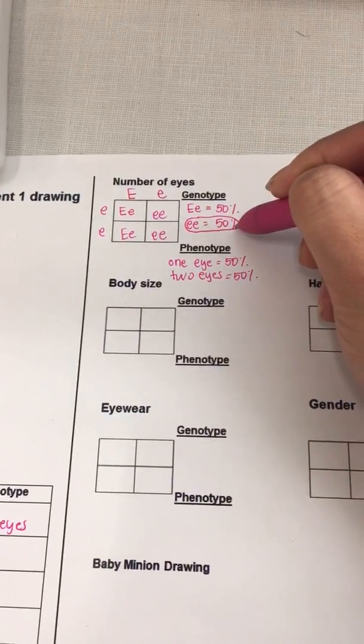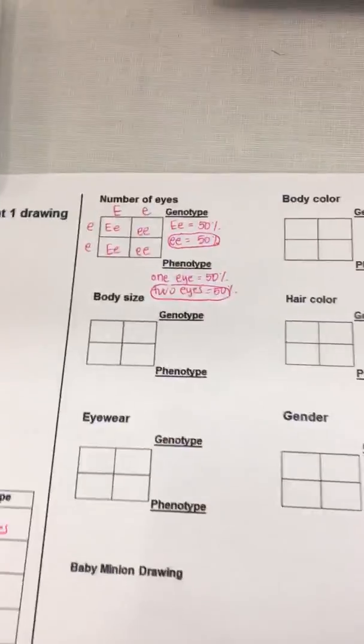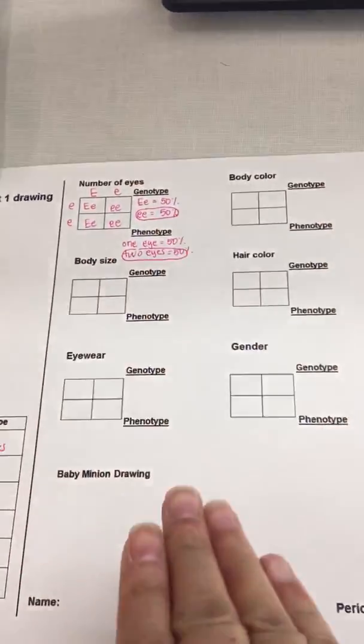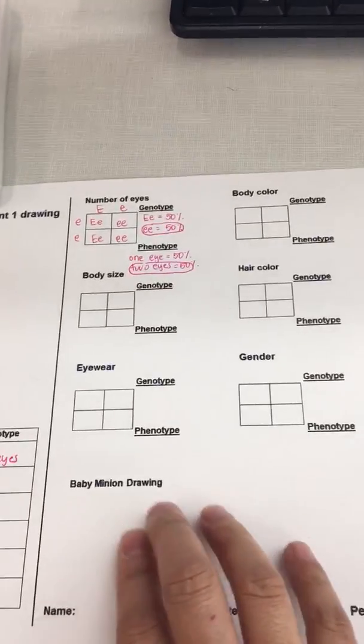And in this case, this represents 2 eyes. So I'm going to represent that and circle it. I'm going to do that for all the Punnett squares and use those genotypes and phenotypes to create my drawing for the baby.